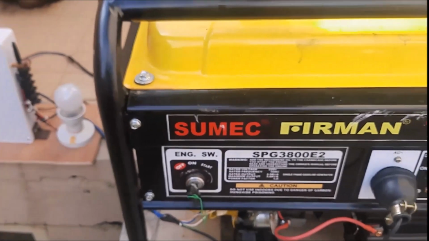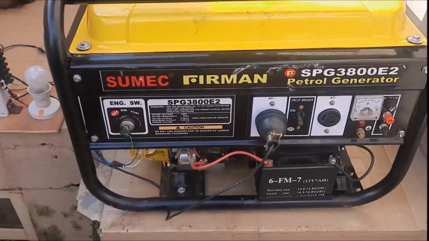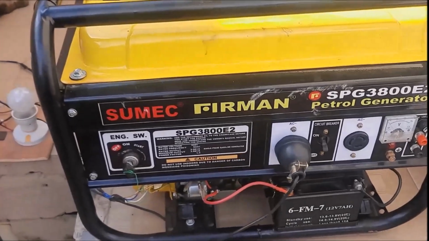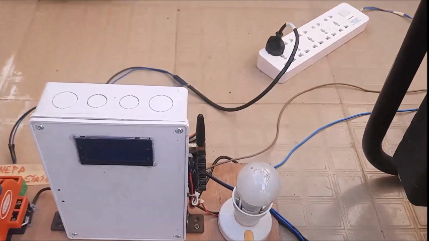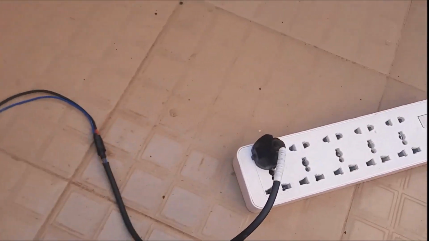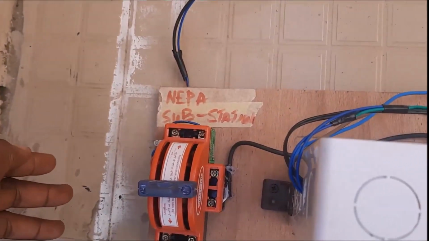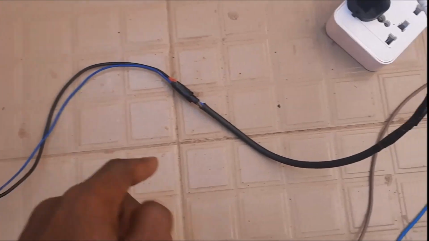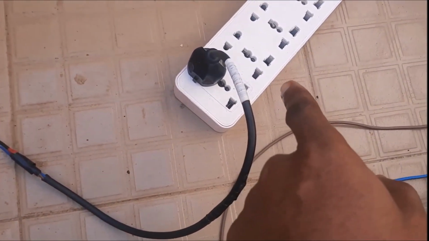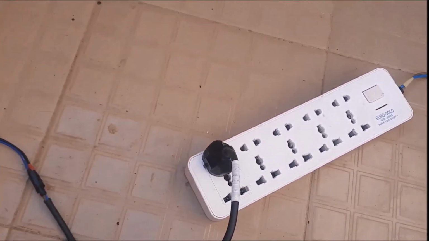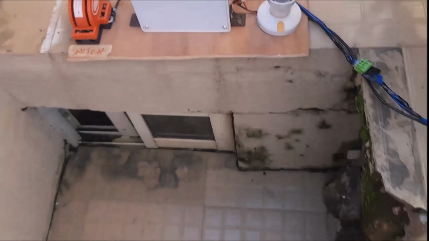We have to set up using the generator. So this particular generator here. Alright, so we're going to be using this from the NEPA substation. I'm going to be taking another external power. Alright, so let's run that.